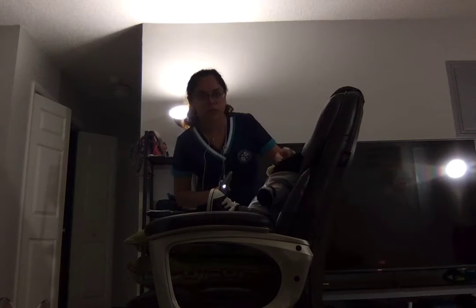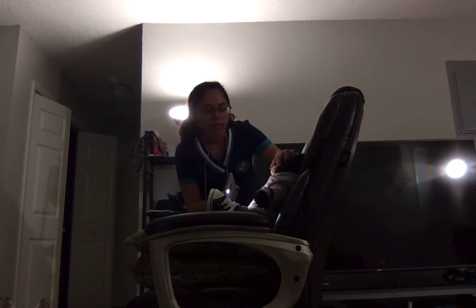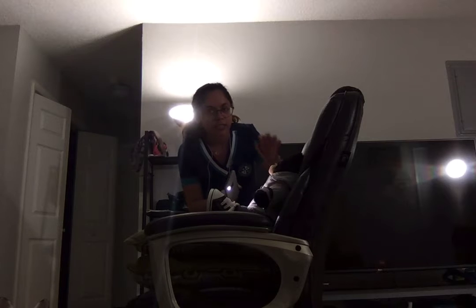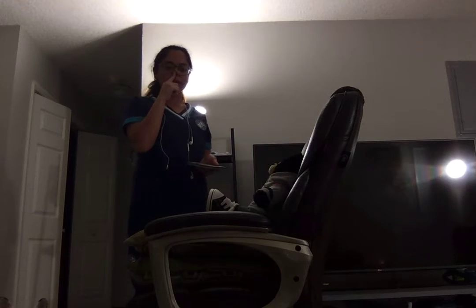Alright, so now I will be checking the patient's nose. I will still be using my flashlight. I will check for overall conditions, any drainage and tenderness. I will ask the patient to do the nose test, so I will ask him to close one nostril and blow.